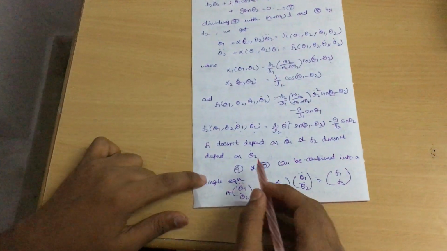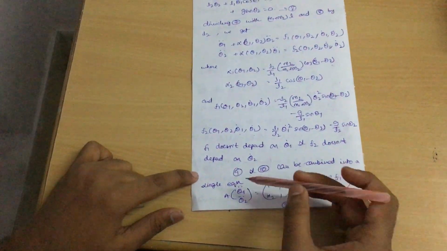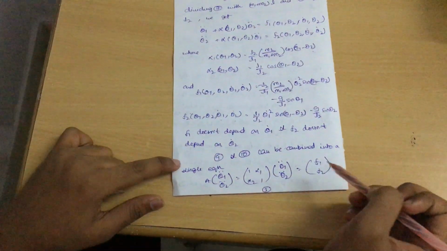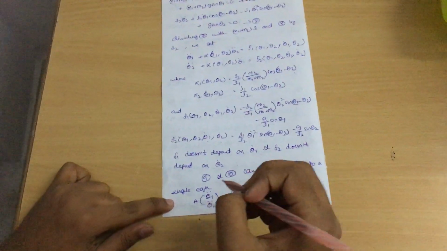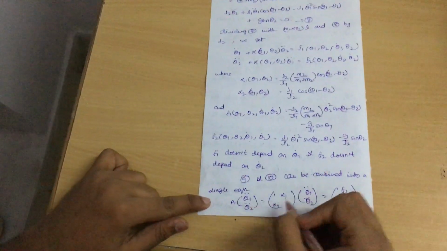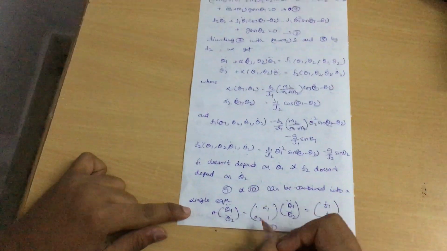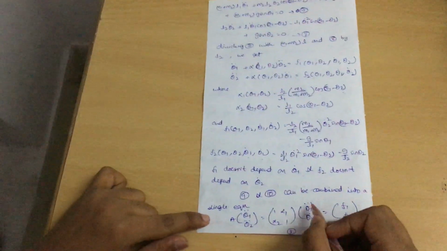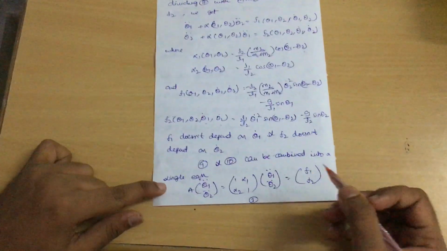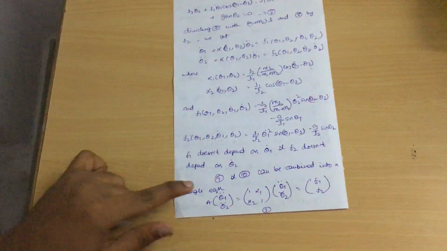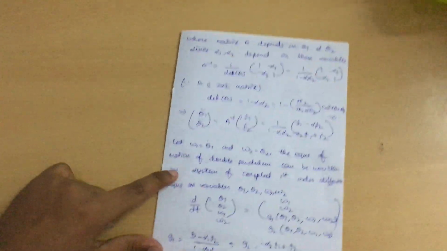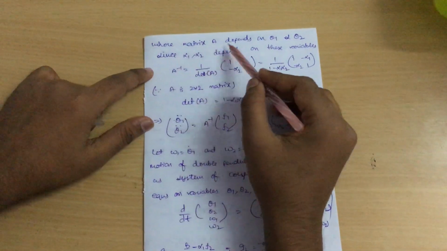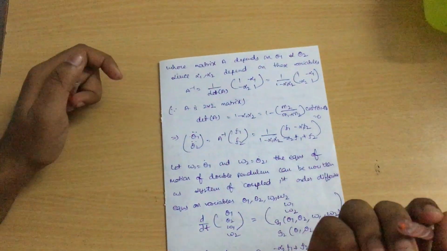Therefore, equations 9 and 10 can be combined into a single equation, A times the vector theta 1 double dot, theta 2 double dot, which is equal to the matrix with entries 1, alpha 1, alpha 2, 1 times theta 1 double dot, theta 2 double dot, which is equal to f1, f2, where matrix A depends on theta 1 and theta 2.